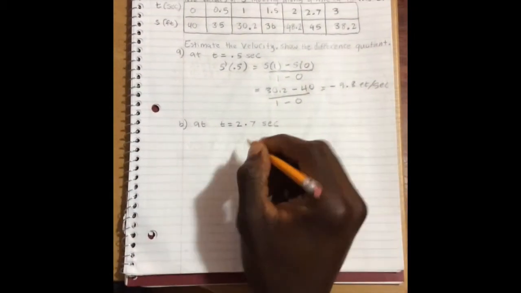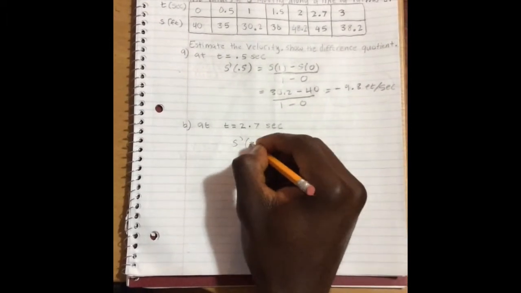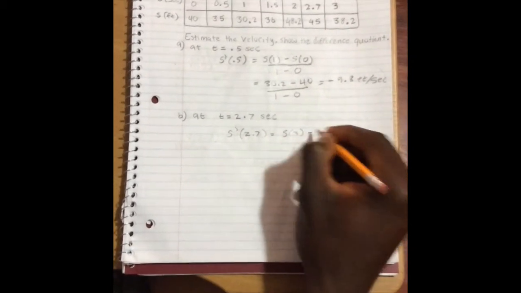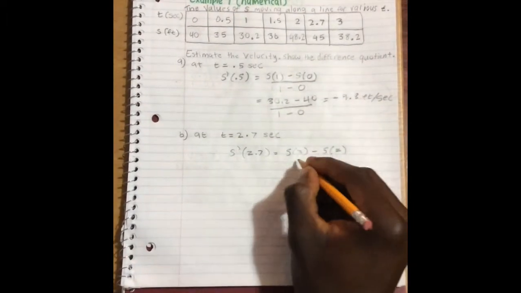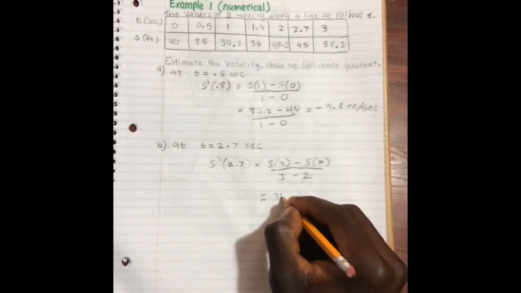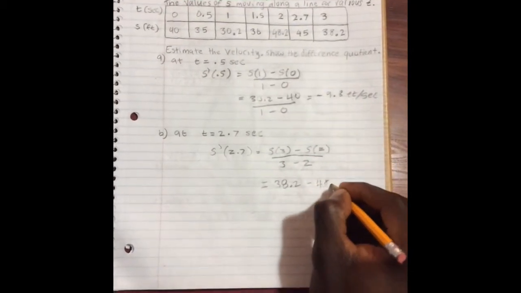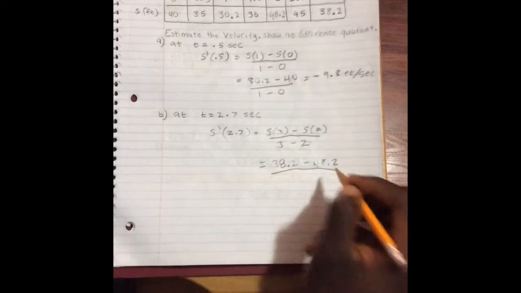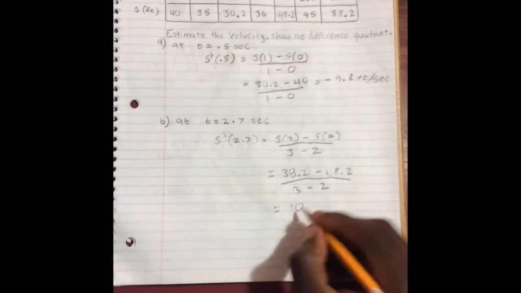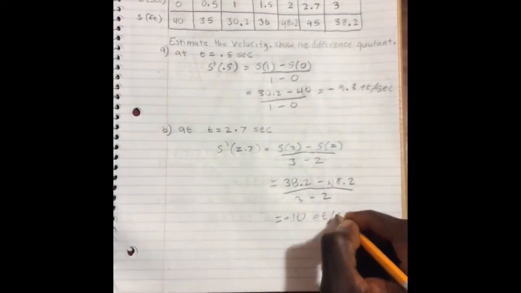And for B, at t equals 2.7 seconds, we have s prime of 2.7 equals s at 3 minus s at 2 over 3 minus 2 equals 38.2 minus 48.2 over 3 minus 2 equals negative 10 feet per second.